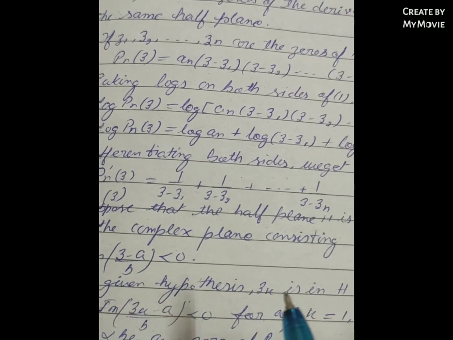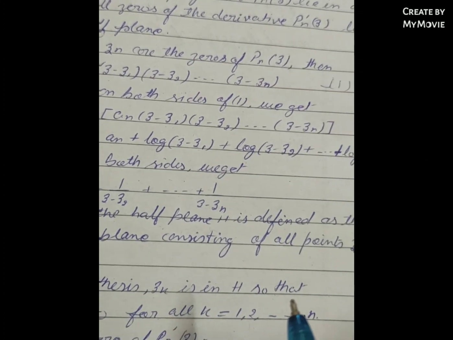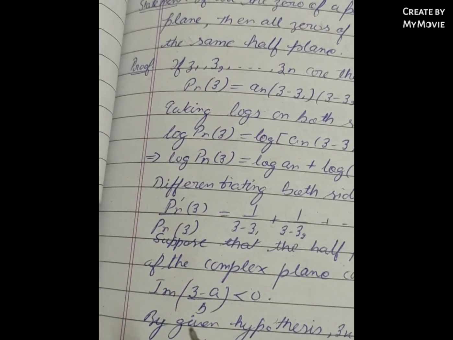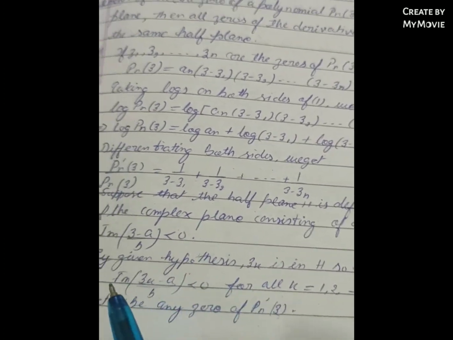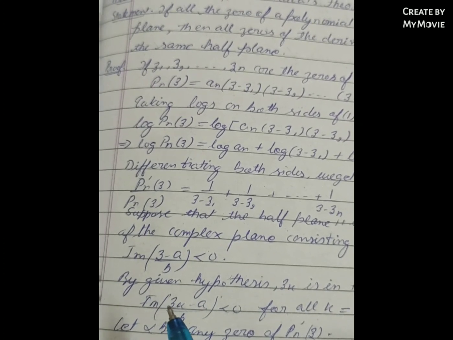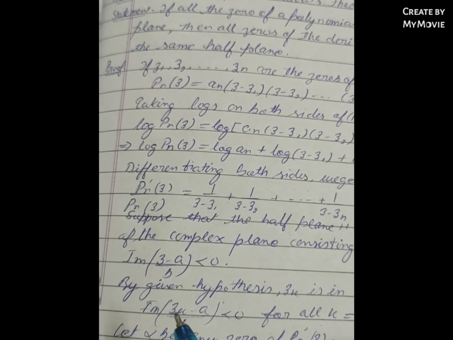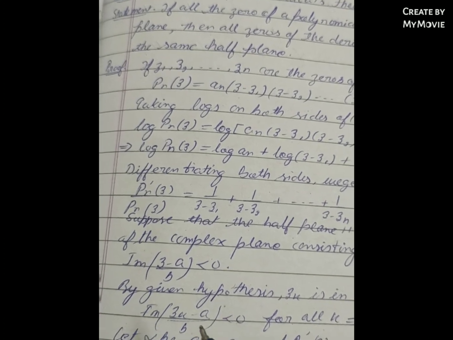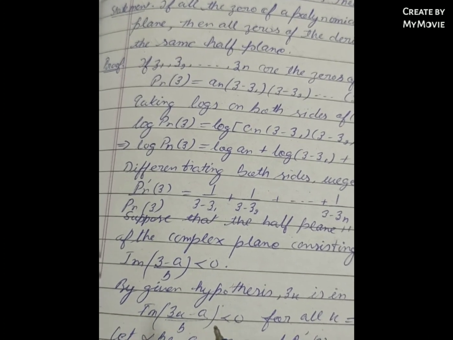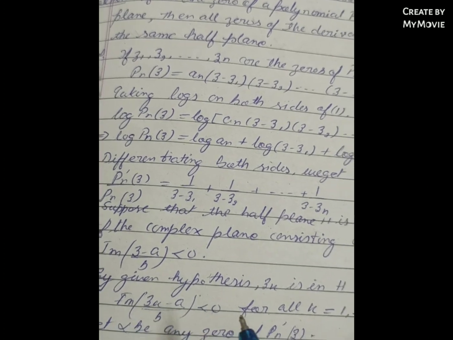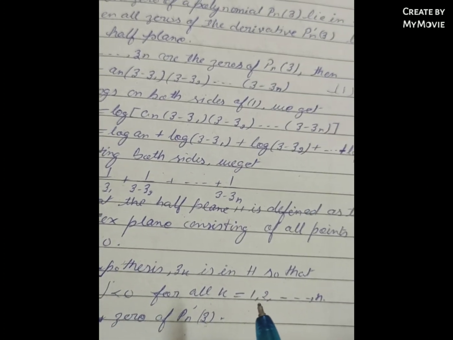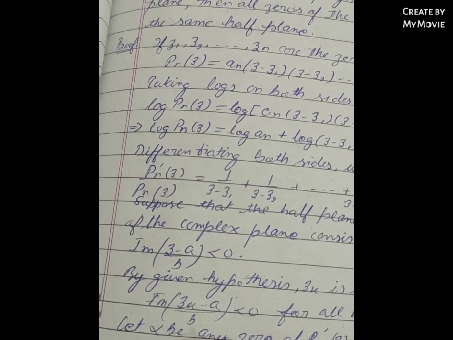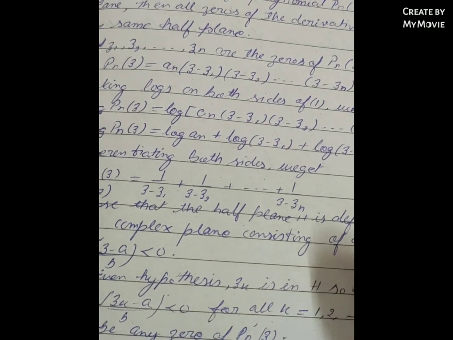By the given hypothesis, zk is in H, so that the imaginary part of (zk minus a) upon b is less than 0 for all k varying from 1 to n. Now let alpha be any zero of P_n'(z).